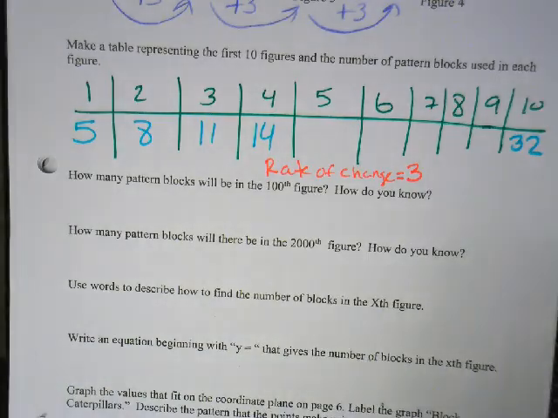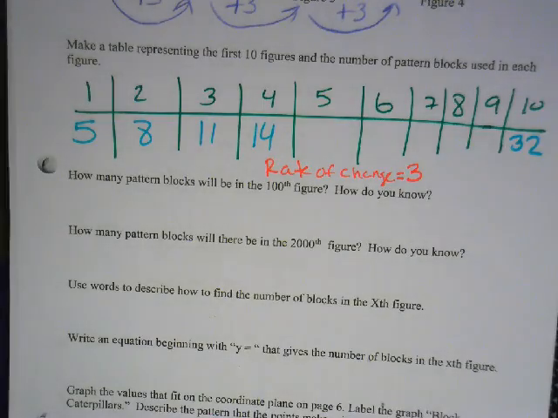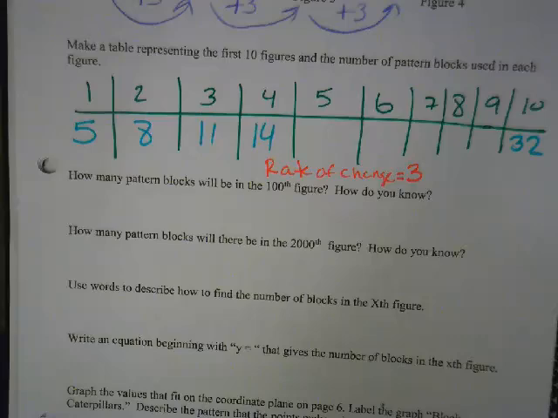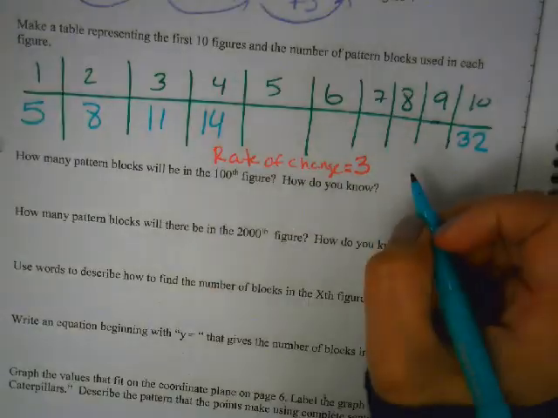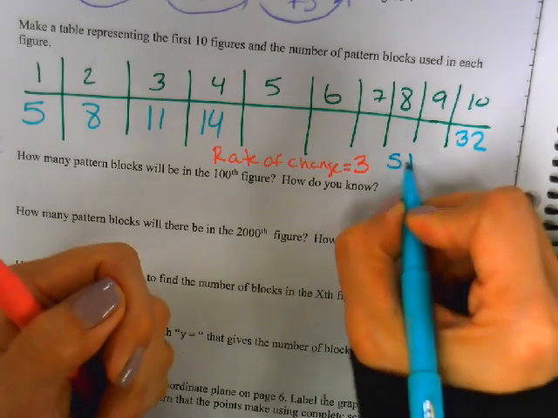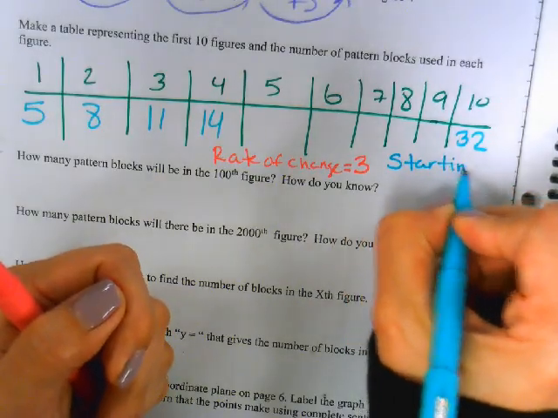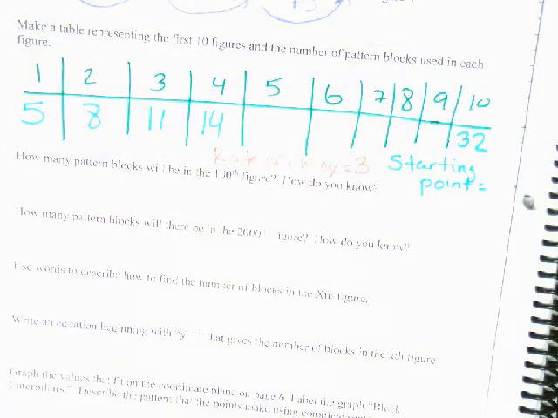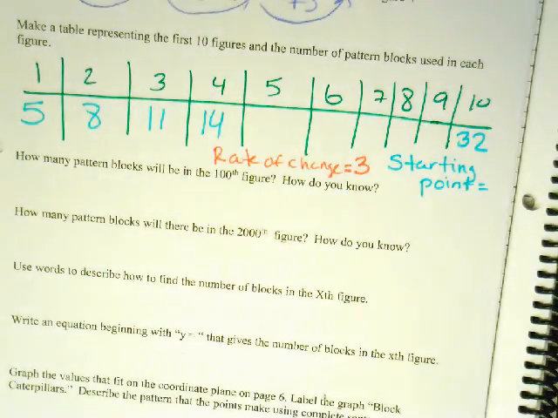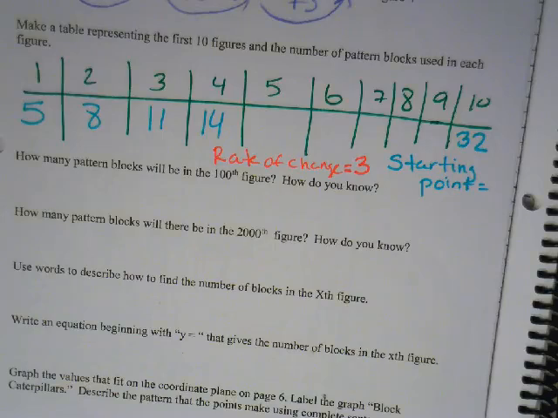All right. Now, what's the other thing we learned yesterday? What is it? Starting point. Not yet, Andrew. Starting point. Where do I look for the starting point? Figure what? Figure 0. Is this figure 0? No, it's 1.